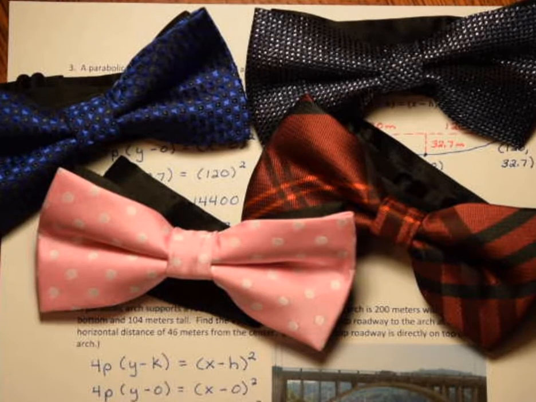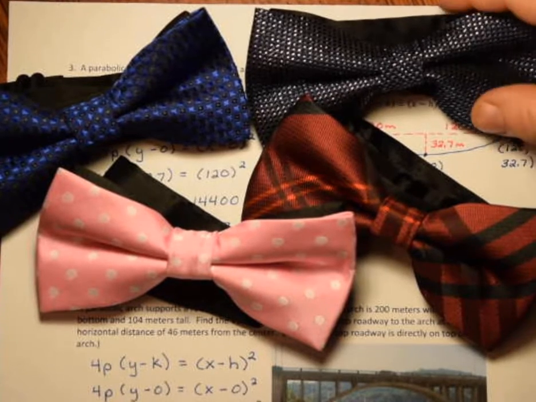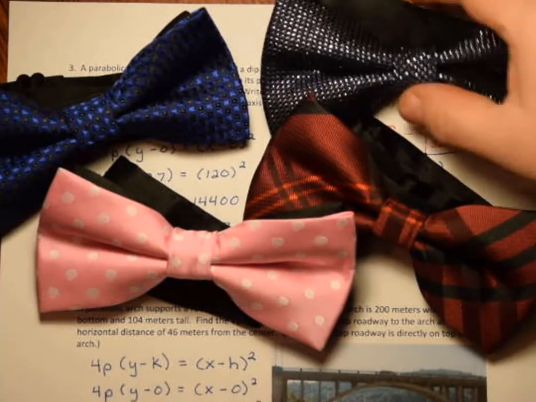Oh no, look at all these bow ties. Where did they come from? And what do they mean?